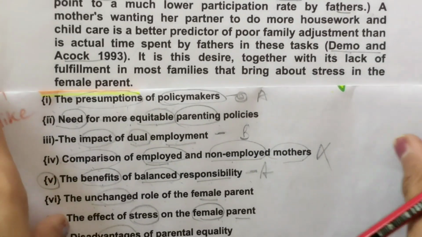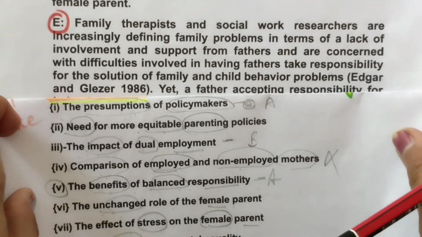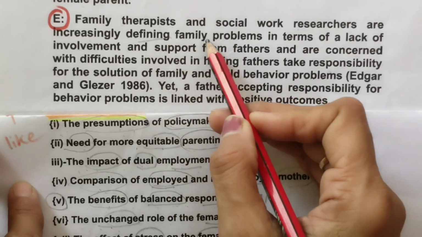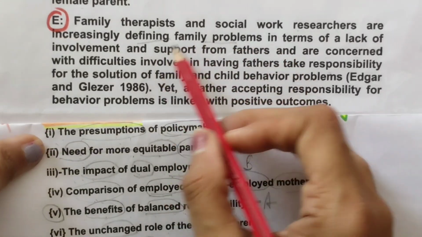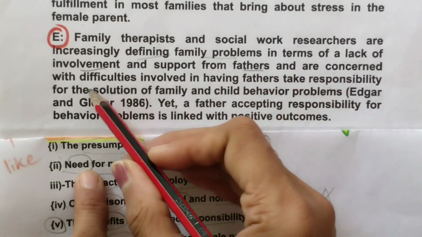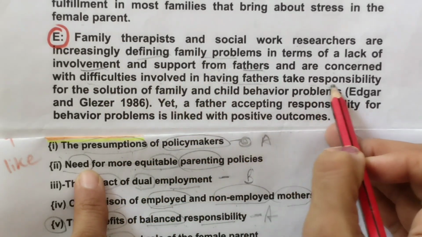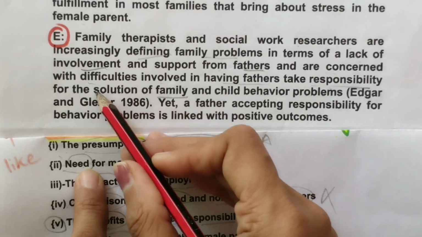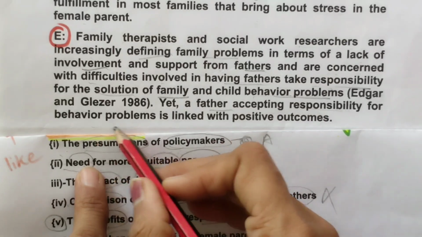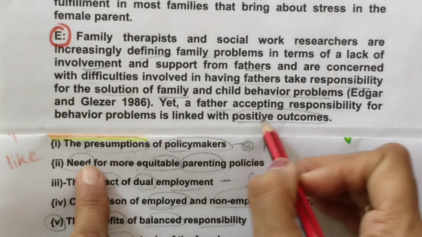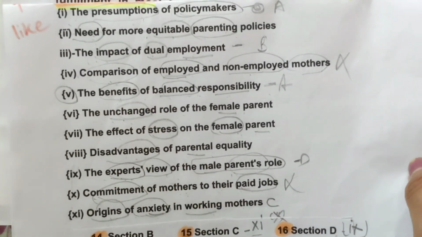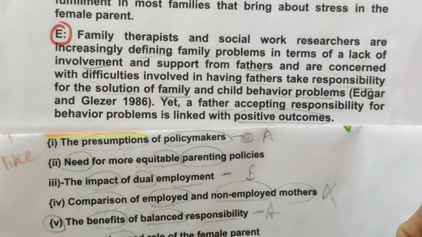Now let's read the next paragraph, that is E number. Family therapists and social work researchers are increasingly defining family problems. So this is definition, not views. In terms of a lack of involvement and support from fathers, and are concerned with difficulties involved in having fathers take responsibility for the solution of family and child behavior problems. Yet a father accepting responsibility for behavior problems is linked with positive outcomes. Positive outcome actually benefits, indirectly benefits are there, but let's read the full paragraph.